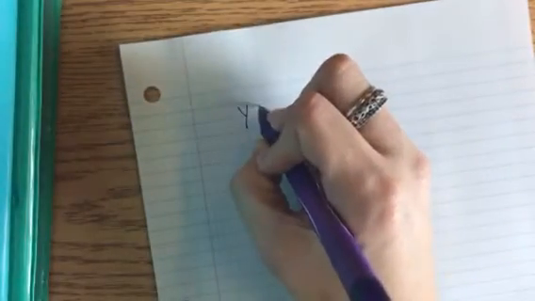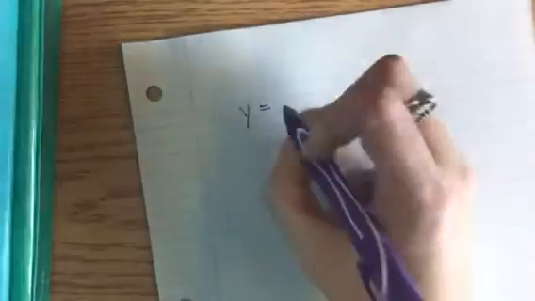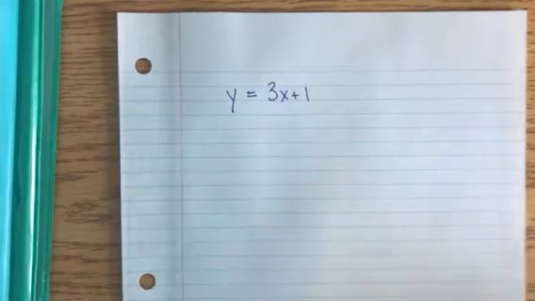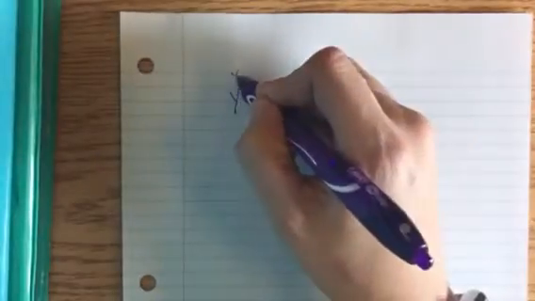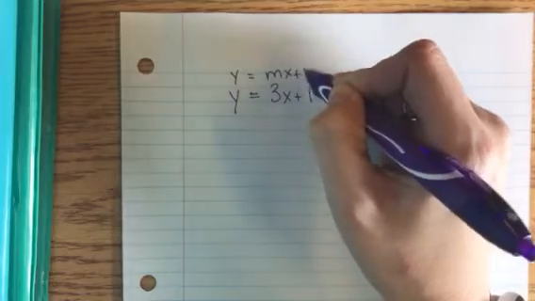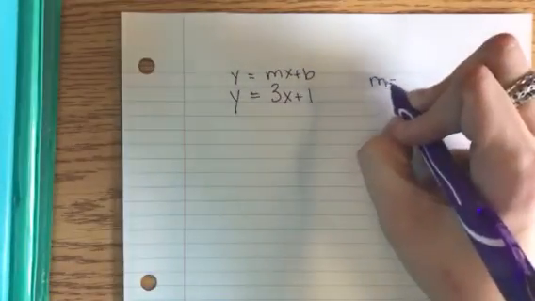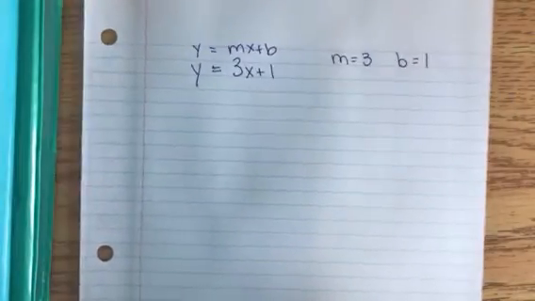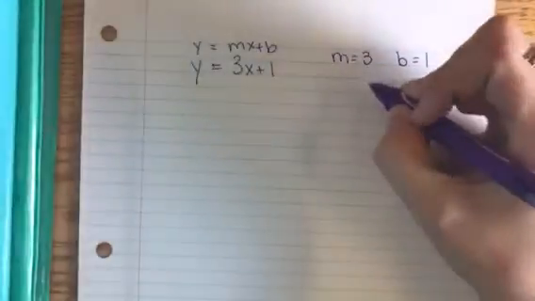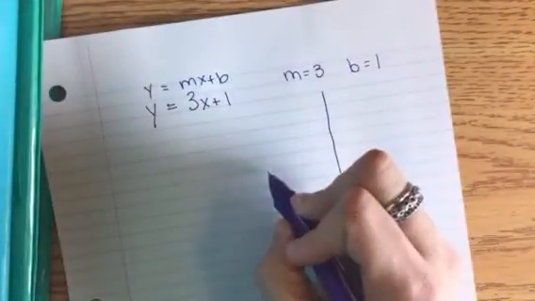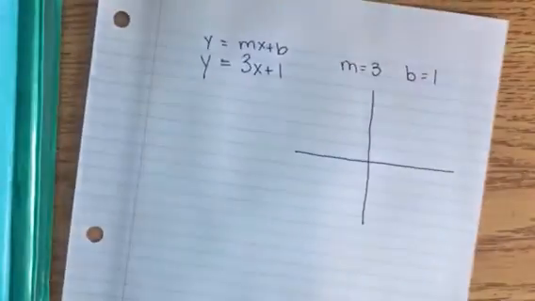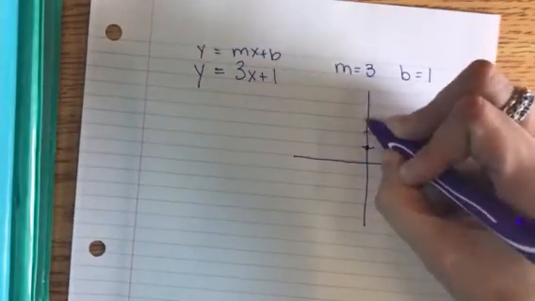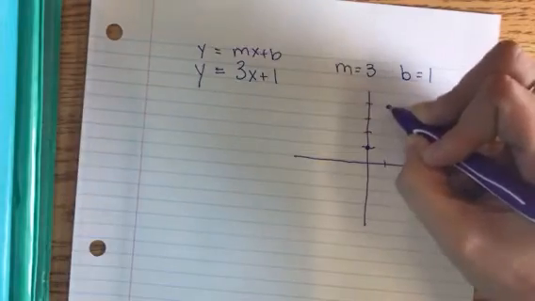So maybe if we have something like y equals 3x plus 1. One thing that we might recognize when we look at this is that this is y equals mx plus b, and so we know that m equals 3, and we know that b equals 1. But we should also recognize that's information that I could provide a graph of. I could graph starting at 1 for my y-intercept, and then going up 3 over 1.